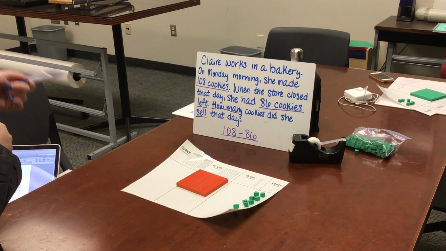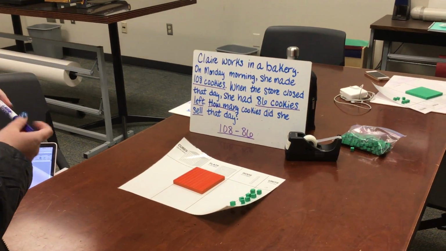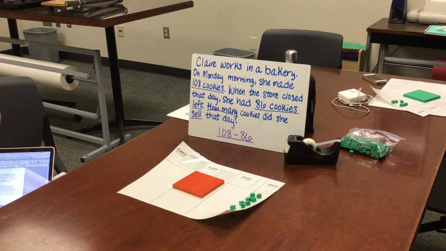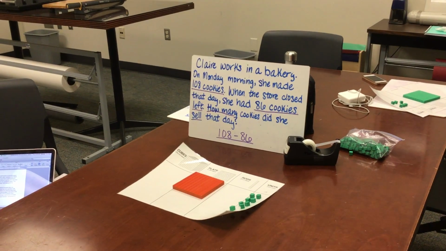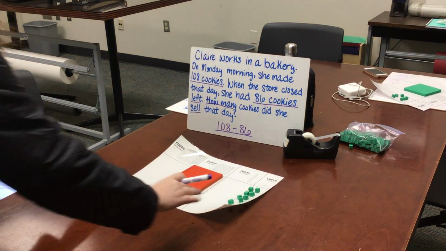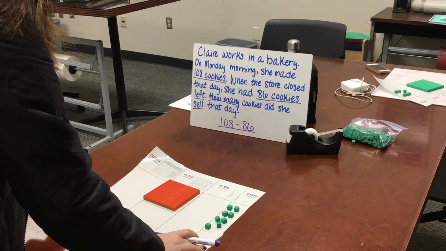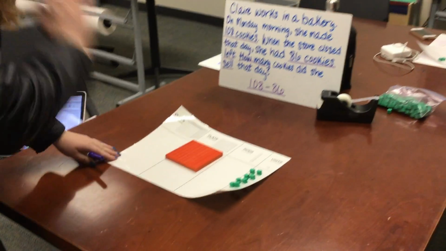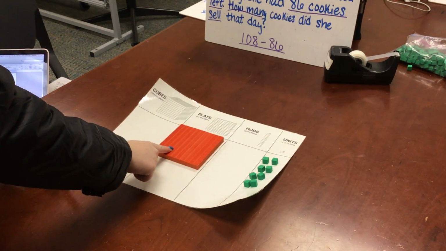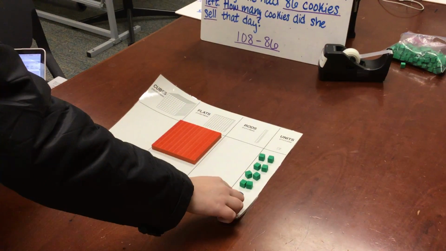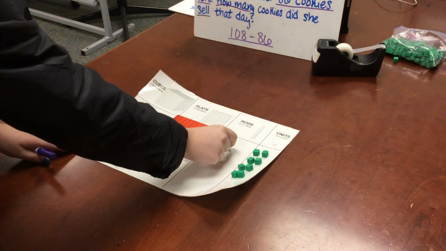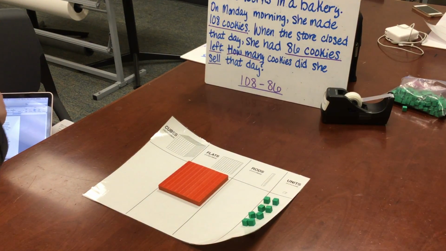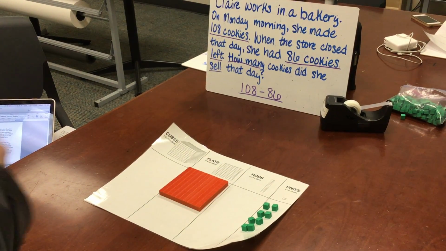So I started off by underlining the important parts of the question, and then I wrote down our equation at the bottom, which would end up being 108 minus 86. So to start with, we're going to use the set model, and we're going to be using base 10 blocks. So right now we have one flat that represents 100 and 8 units, which represents the ones place, and we do not have any rods because it is a 0 in the tens place. So we need to start off by subtracting 86.